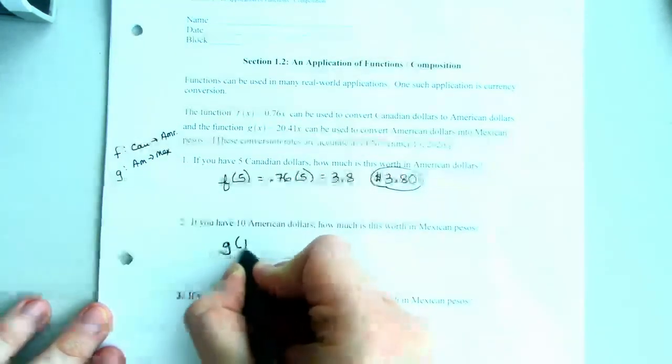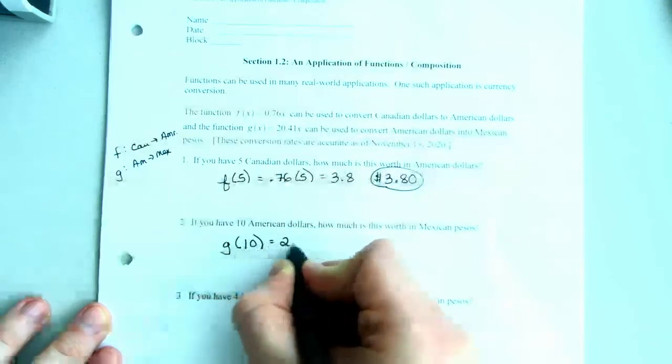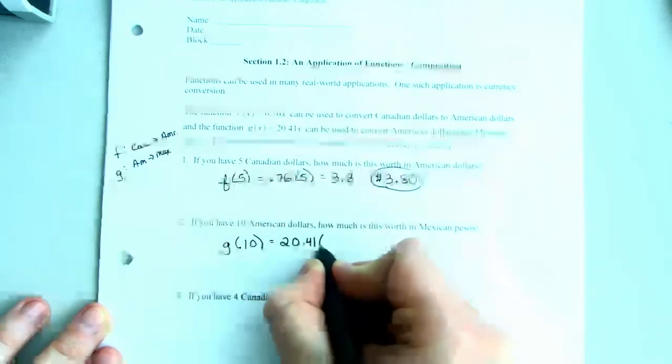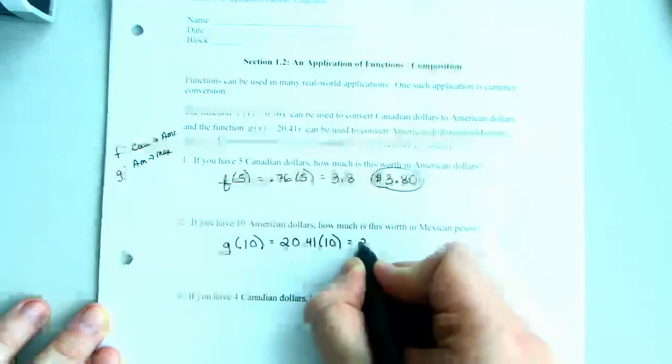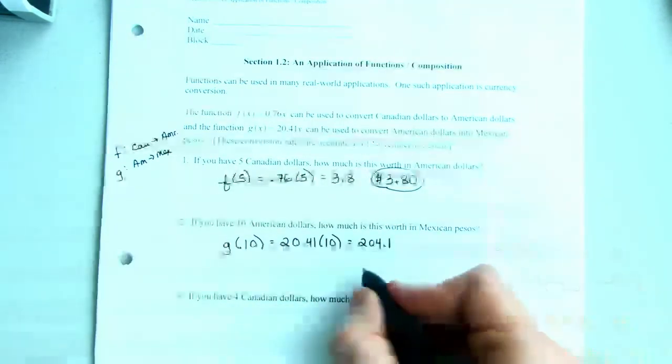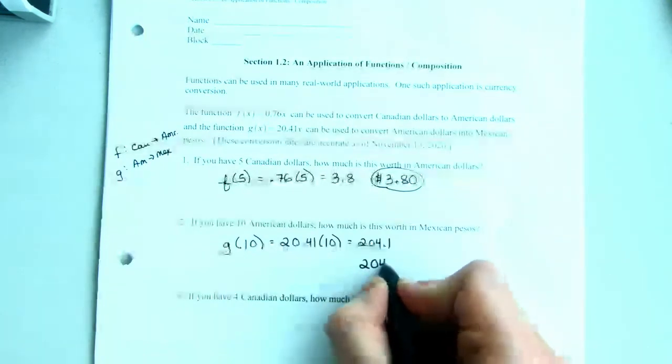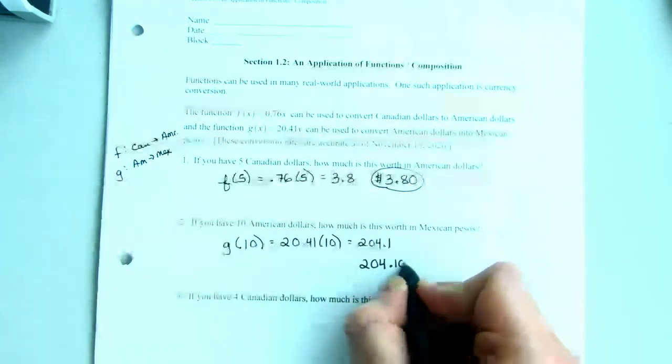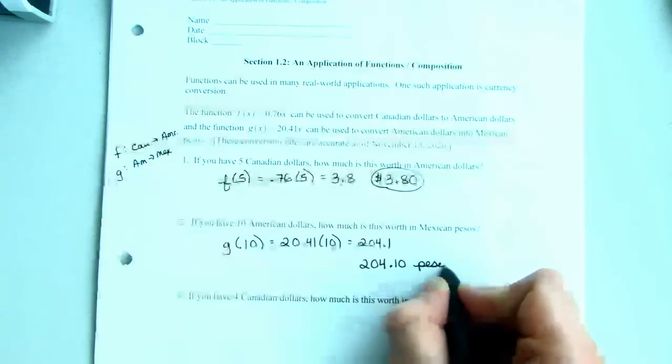I want to find g of 10. This means 20.41 times 10. It's going to be 204.1. Just like dollars, we should use 2 decimal places with pesos. So I'm going to say 204.10 pesos.